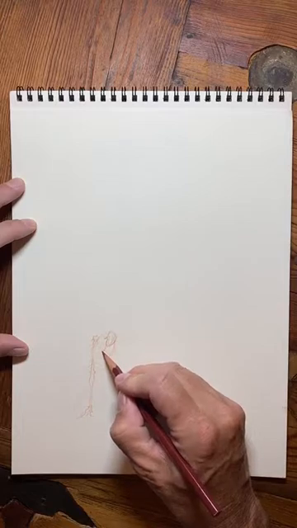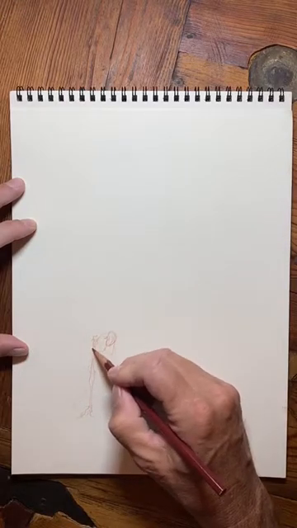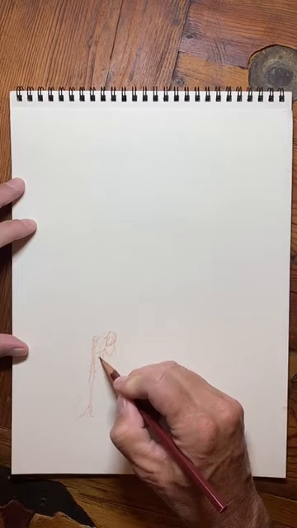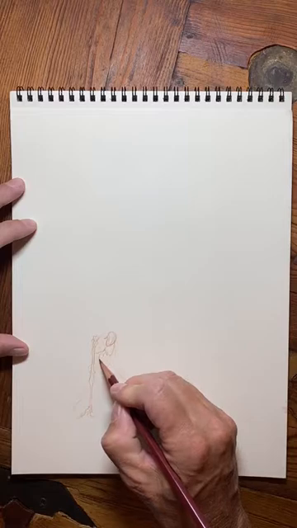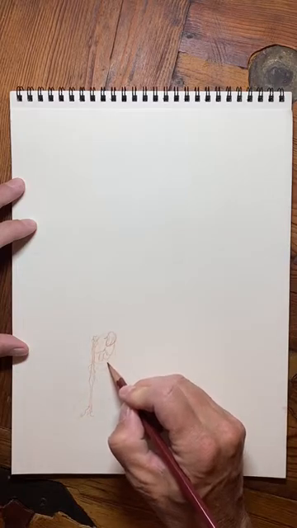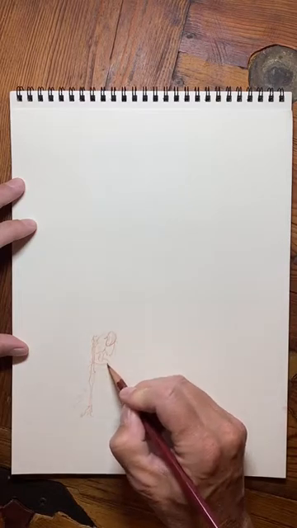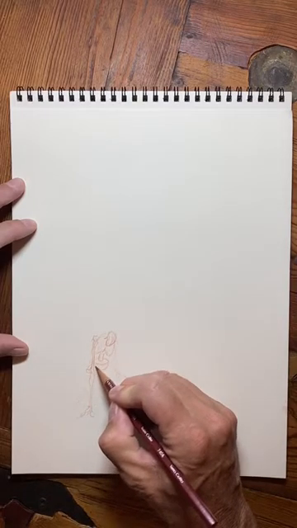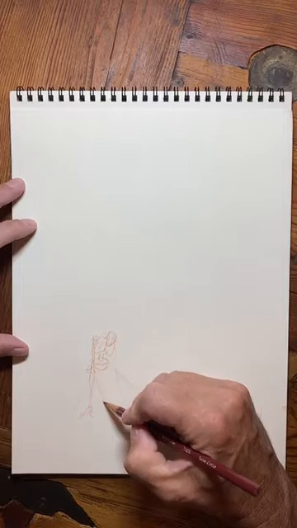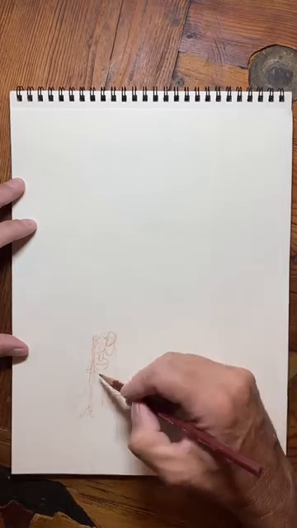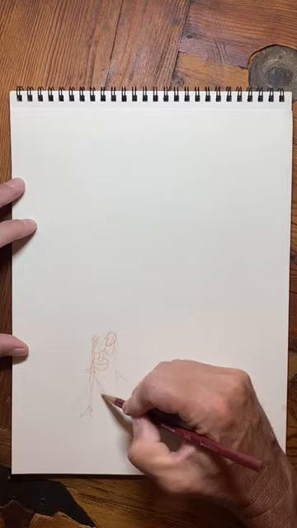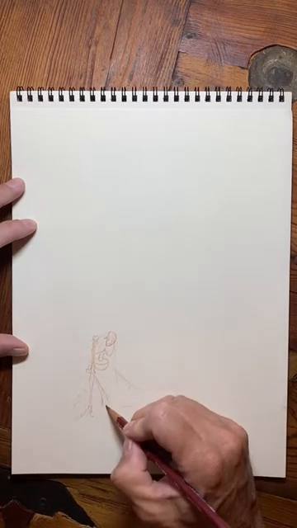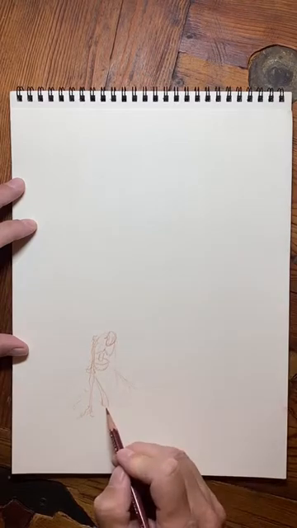Let's see a little bit of the sternum through here. And that bottom part of the egg-shaped oval. Then we have the head of the femur. And the knee.